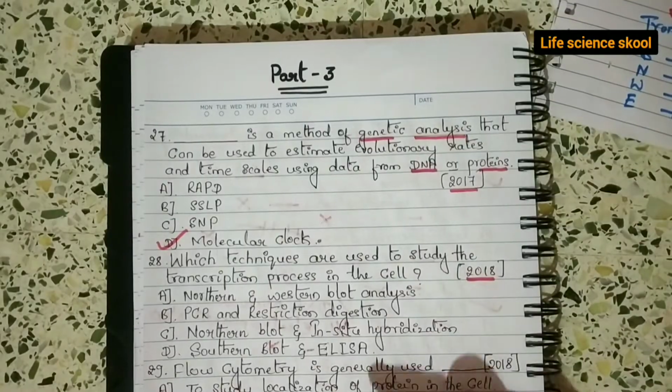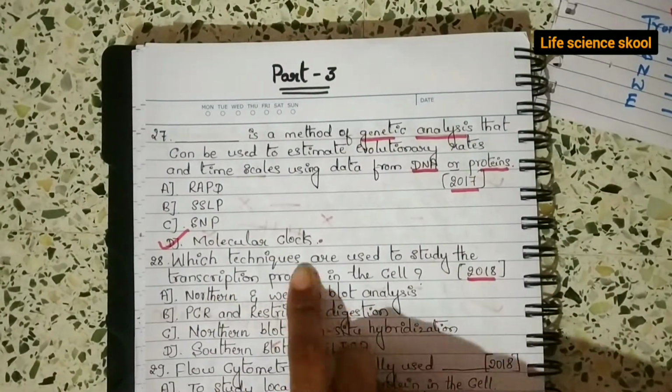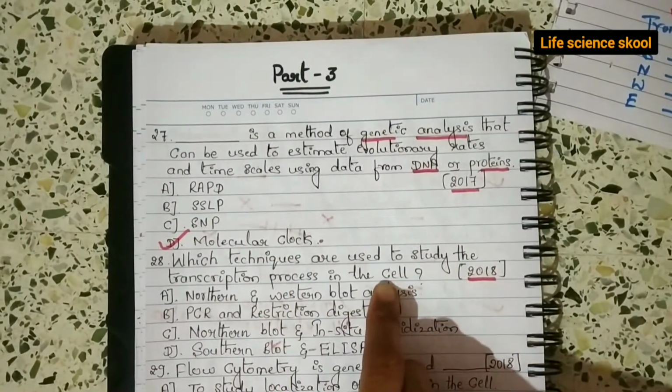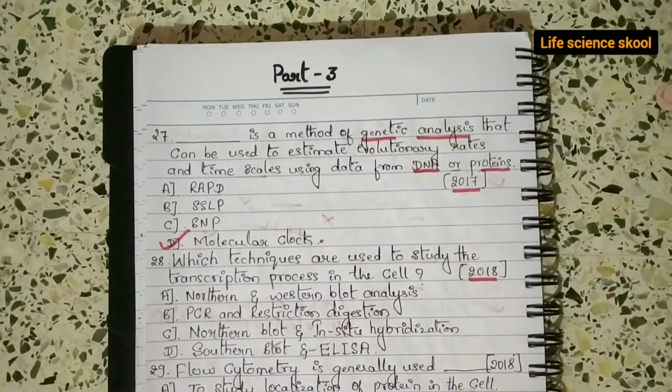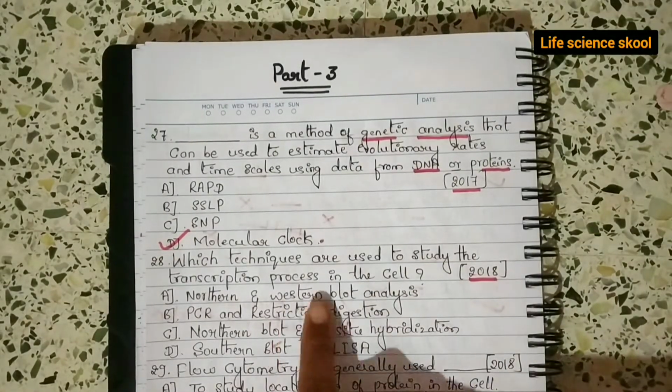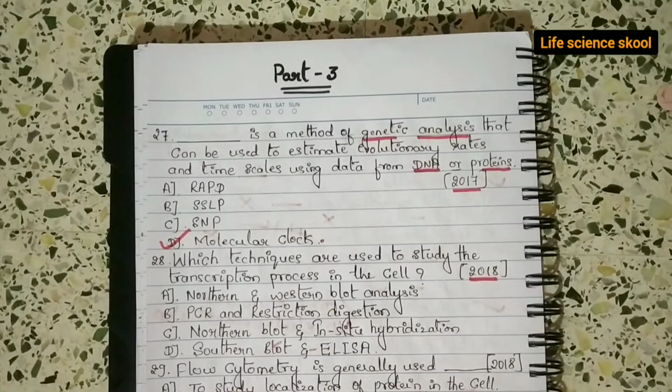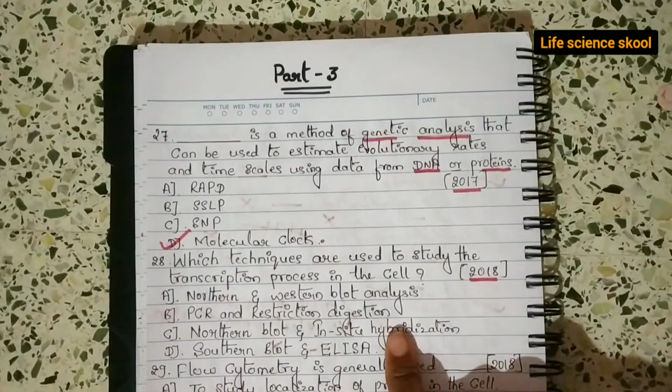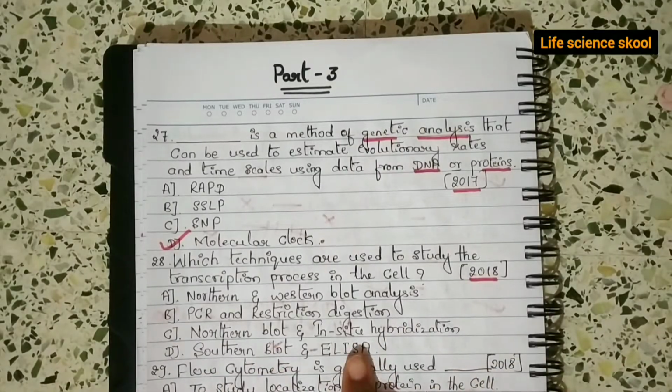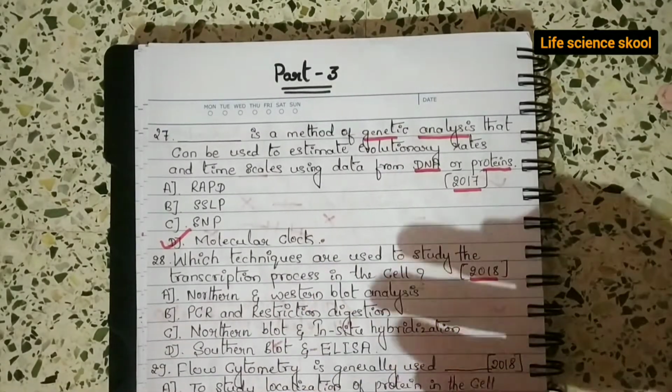And here the question is they are asking to study the transcription process in the cells, right? Option A, Northern and Western blot. Option B, PCR and restriction digestion. Option C, Northern blot and in situ hybridization. Option D, Southern blot and ELISA. So, four which I have explained just now.